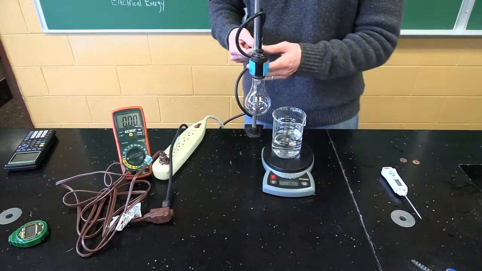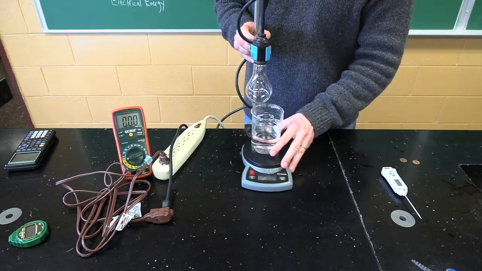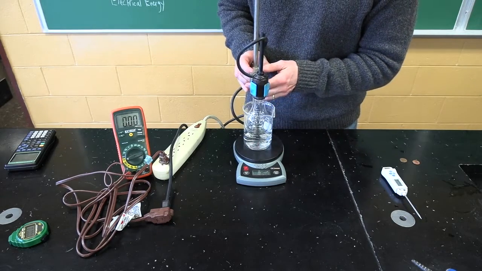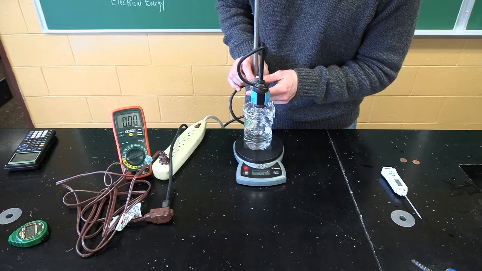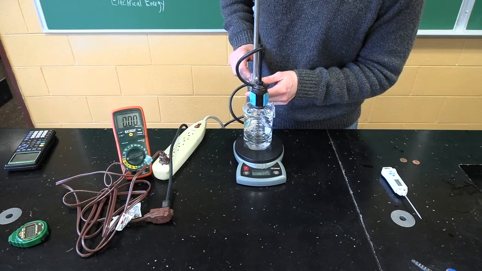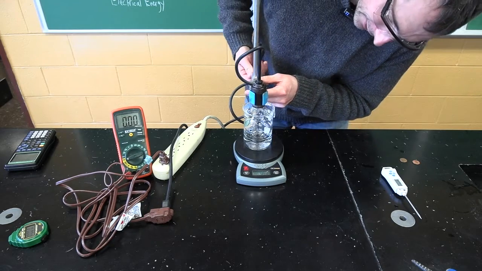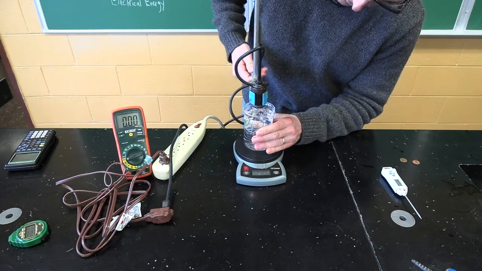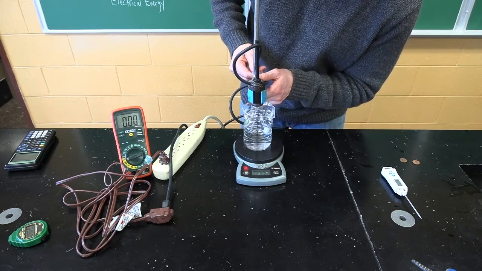Now, yes, I am really going to submerge a light bulb into this water and turn it on. Again, this is why I'm going to say, or I should say, I'll say once again, do not try this at home because it's not 100% safe.